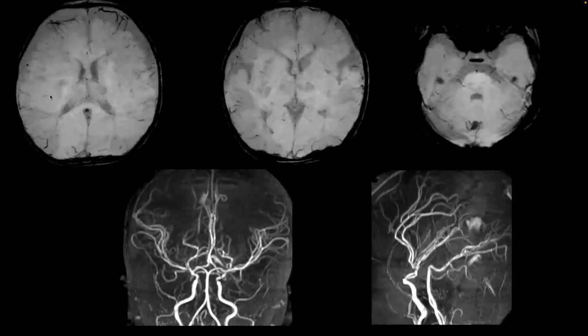On the SWI sequences, we do not appreciate any areas of significant blooming or hemorrhage within the parenchyma or extraaxial regions. This is the angiography of the brain, and you can appreciate there is a beaded appearance of the vessels of the circle of Willis, the MCAs, ACAs, and also the terminal ICAs, and the peripheral branches of the MCAs also demonstrate irregularity out there. Based on these findings, I think we're thinking of infective causes causing ischemia and also causing the extraaxial changes, with possible meningitis and vasculitis as the imaging possibility.